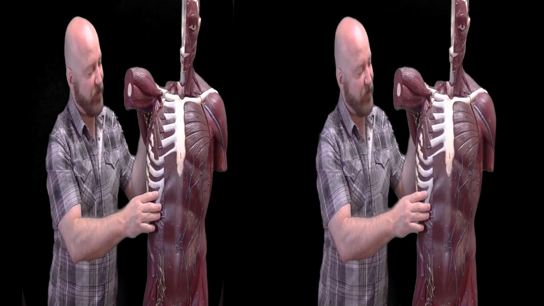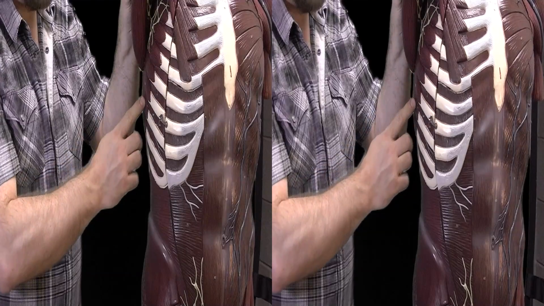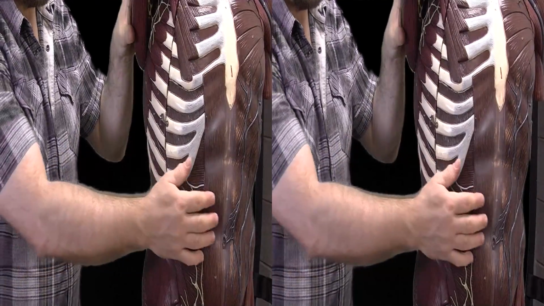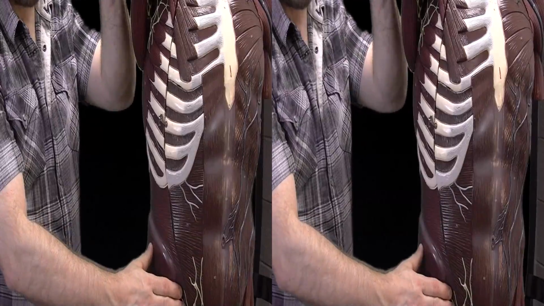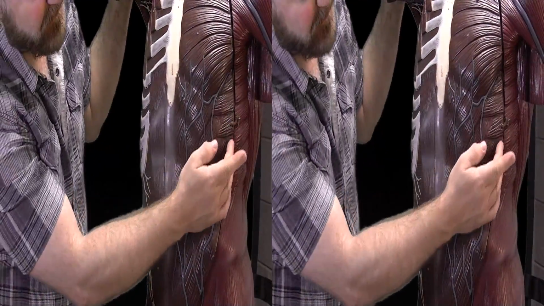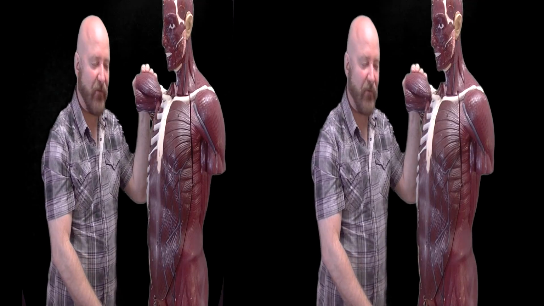Moving around just a little bit to the side of the model, we see these muscles over here. These are called the serratus anterior muscles. And you can also see them on the other side of the model, but a little bit more superficially. Right here are the serratus anteriors. They have a jagged edge on the front.